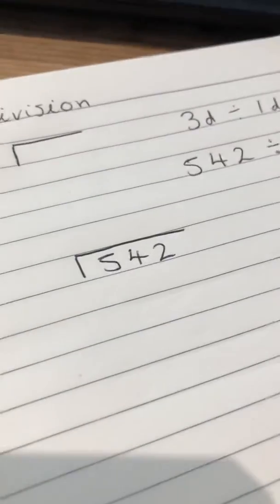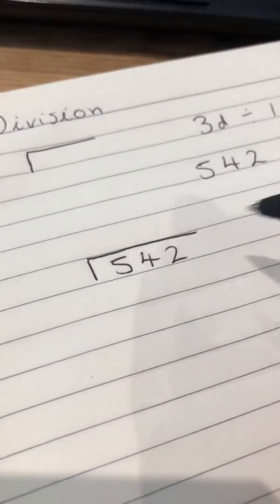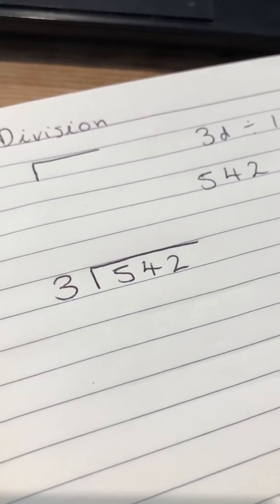Okay, so what we do is we start with the number that we are dividing. In our case, that's always going to be the bigger number, which goes inside the bus stop. And then the number that we're dividing by goes on the outside. Okay, so it's really important we get that set up correctly first of all.